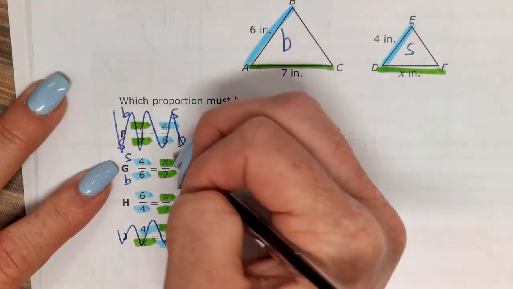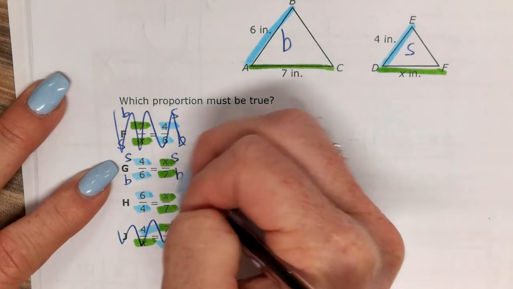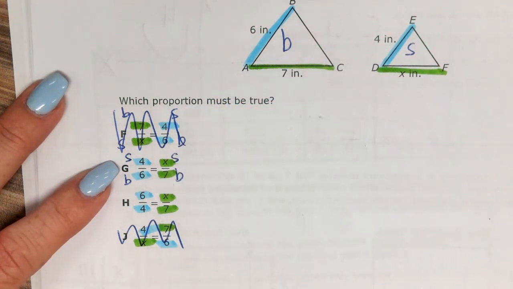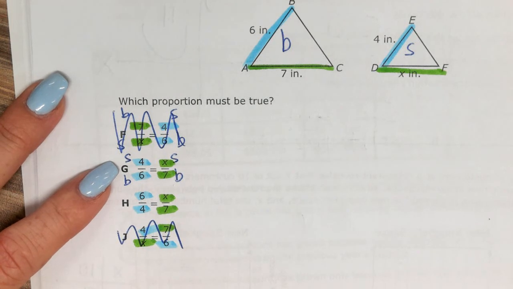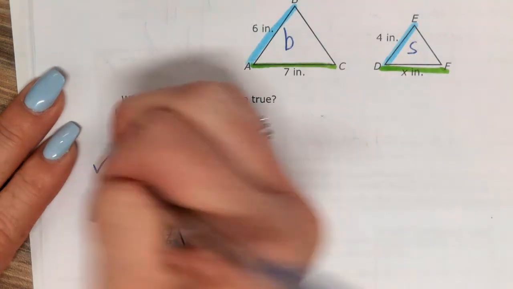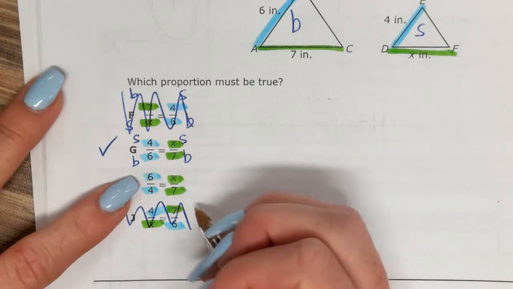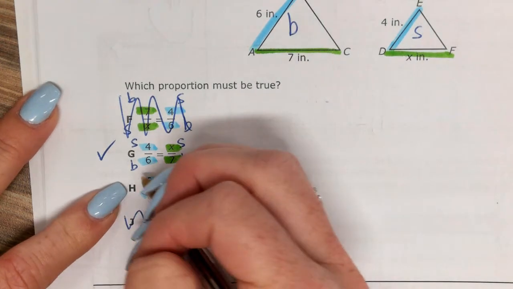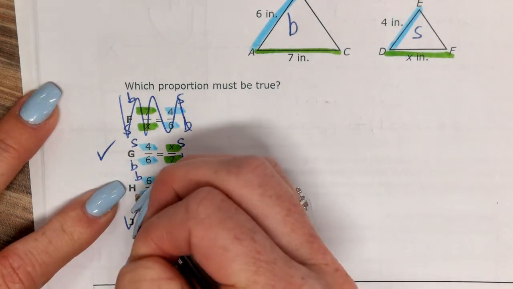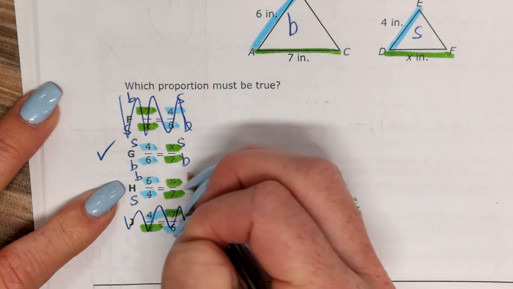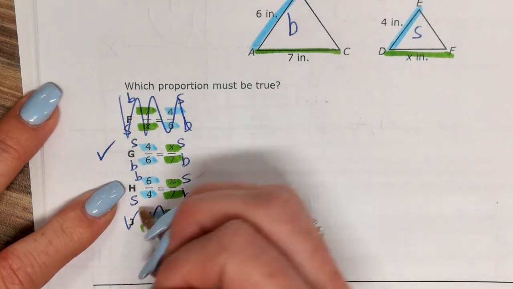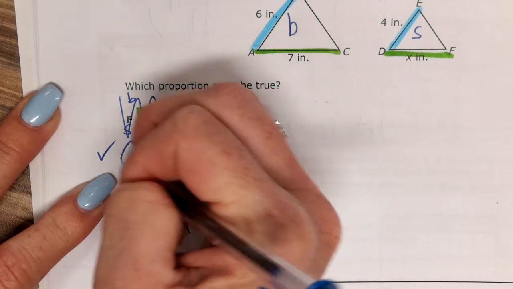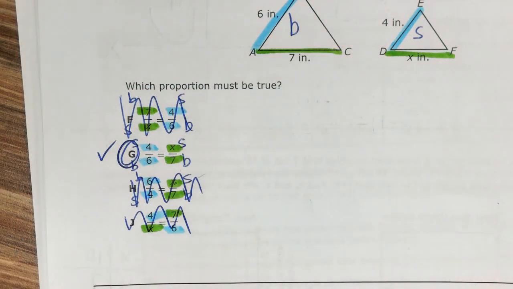X is from small, 7 is from big. How does that one look? It looks good, yes? So I'm thinking that's the answer. Let's double check this one. 6 is from big, 4 is from small, X is from small. Uh-oh, do y'all see it's across from each other again? That's not it. So G was the answer.